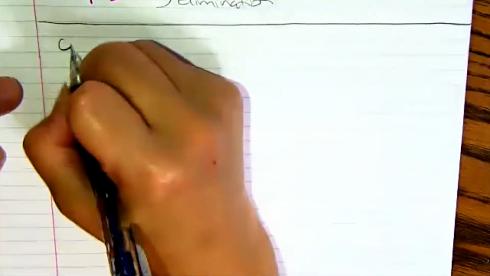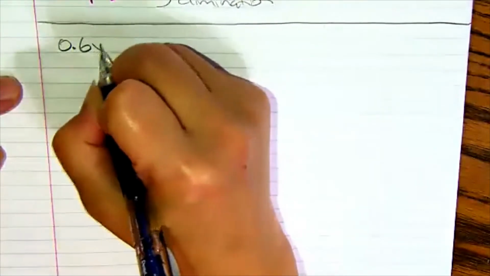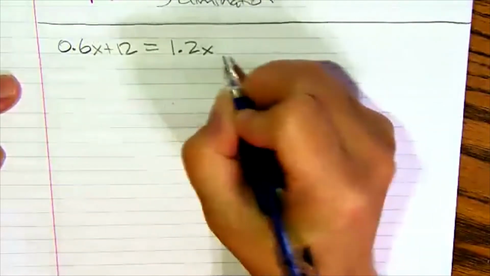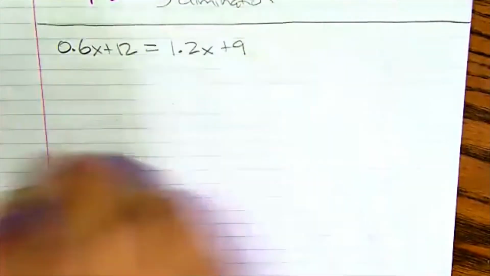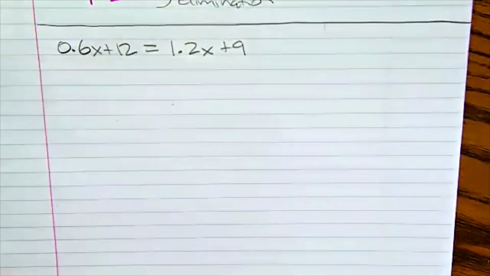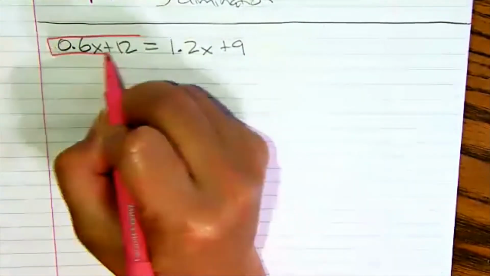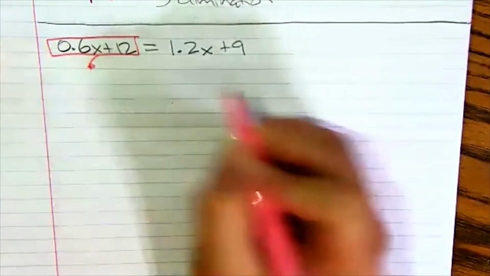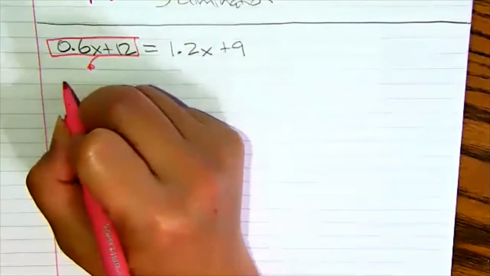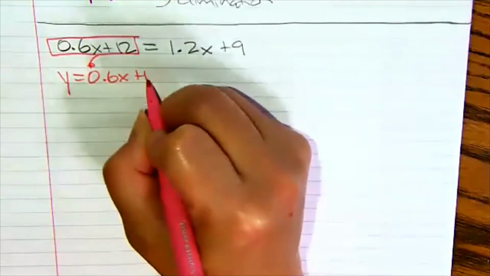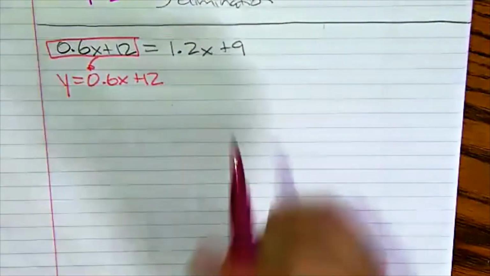The book is giving us 6/10 x plus 12 equals 1 2/10 x plus 9. So we need to turn each of these expressions into an equation. So I'm going to take this expression and turn it into the equation y equals 6/10 x plus 12.